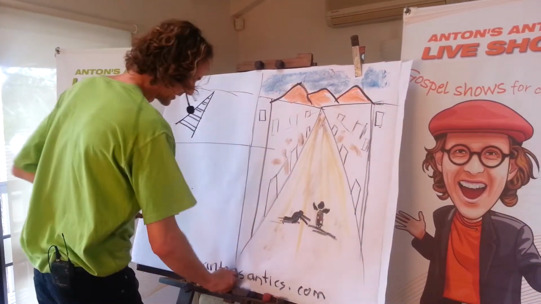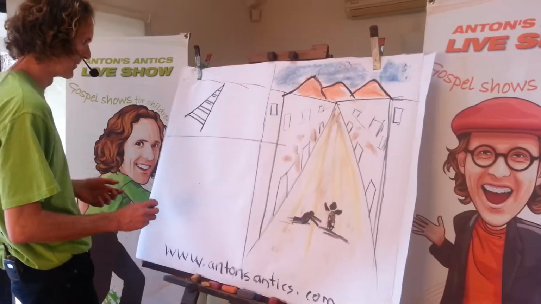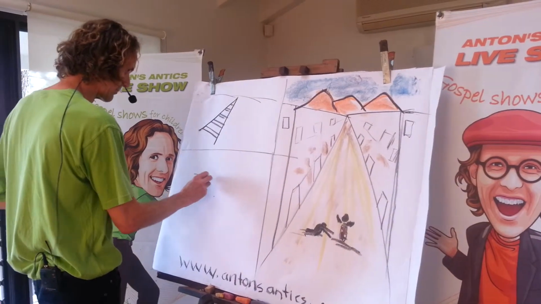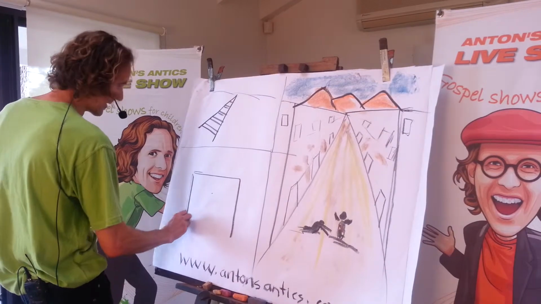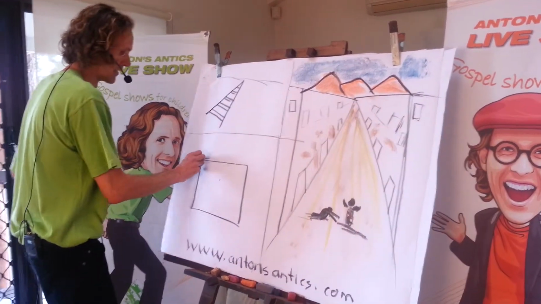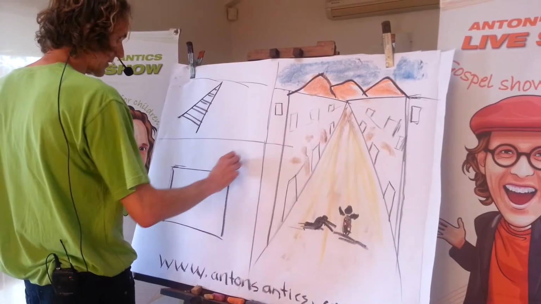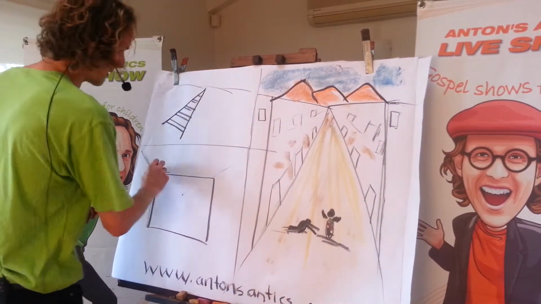We could also do something inside a house where we pick a point down here, pick a point, and we're going to kind of expand this out. So I'm going to draw a rectangle to begin with, like so. That's going to be one of the walls in the house. But then from that point, I'm going to expand the room.